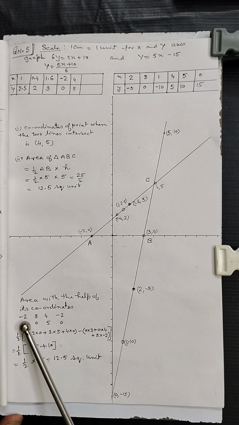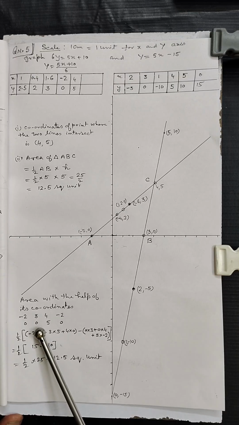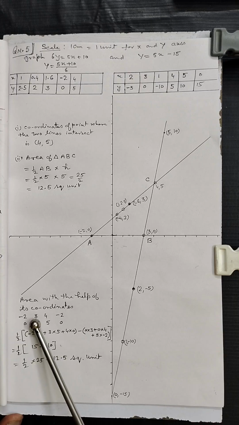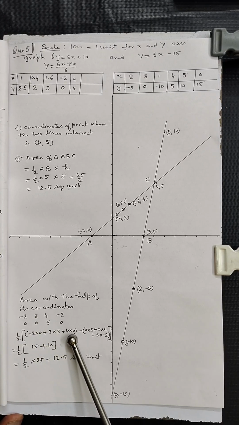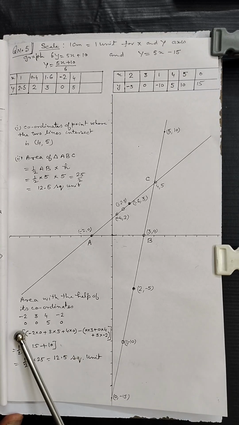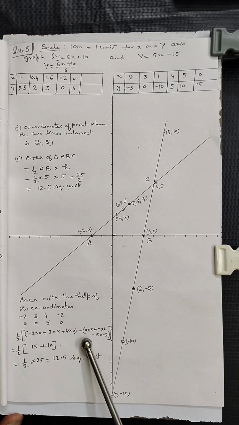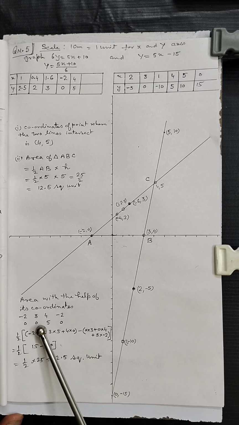Now if you are multiplying from left to downwards, at that time you write down 1 by 2, bracket, minus 2 into 0, after that 3 into 5, 4 into 0, bracket close, minus, now we have to proceed from left to up, crosswise, minus, 0 into 3, plus 0 into 4, plus 5 into minus 2.